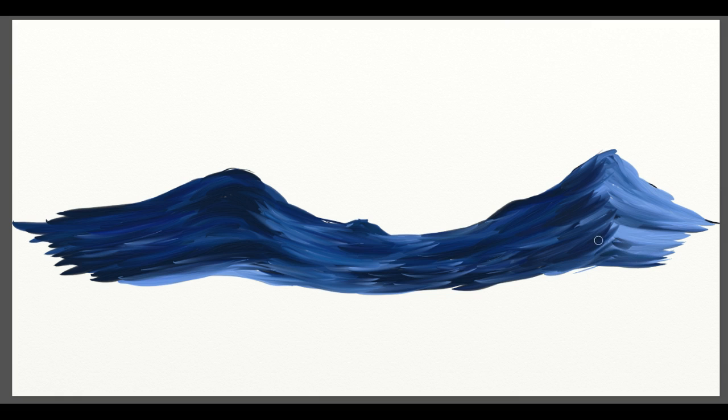Let yourself play around and really just lay in the foundations. You're probably going to spend about 20% of your time laying in a quick foundation, but 80% of the drawing or the painting is going to be based on that foundation. And then you're going to spend 80% of your time refining the details. And the details are what's going to pull it all together.